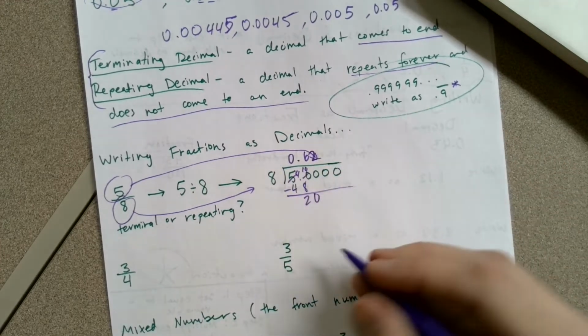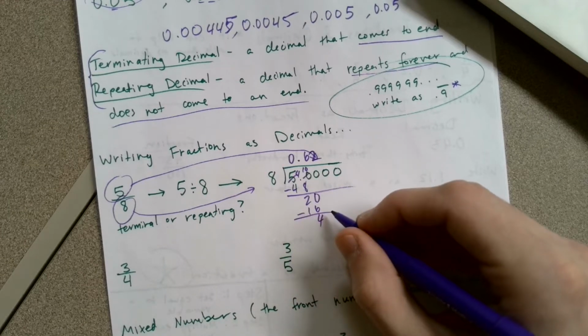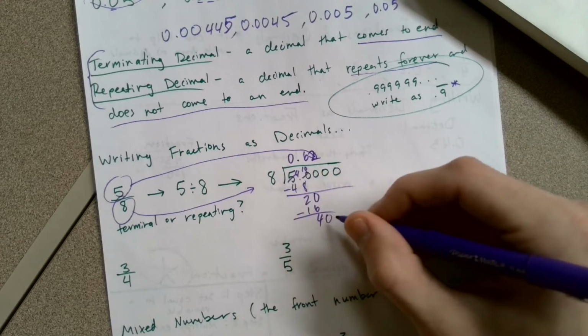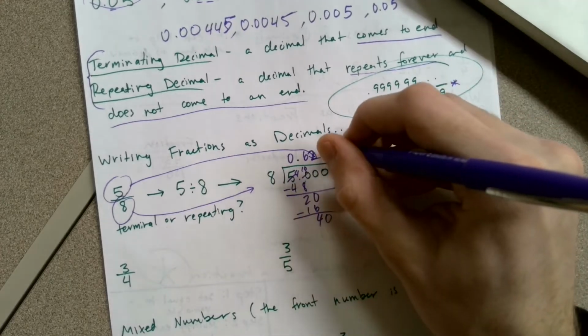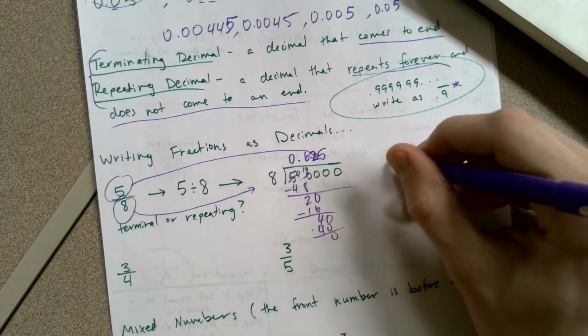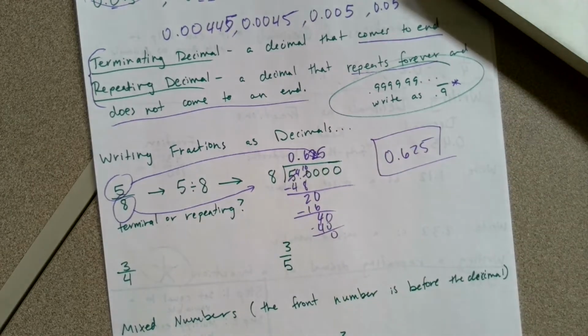Shouldn't put that arrow there. As 16. Subtract those, we get 4. 8 doesn't go into 4, but 8 goes into 40 exactly 5 times as 40. Subtract to get 0. 0.625 would be how you'd write that as a decimal.